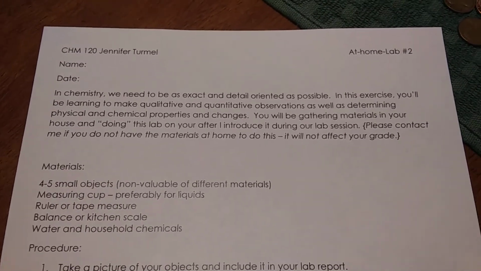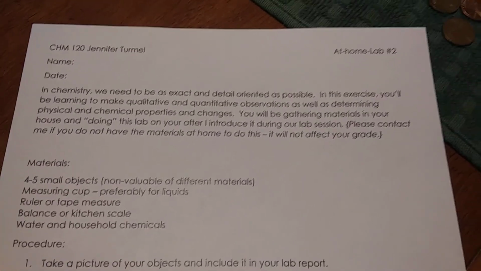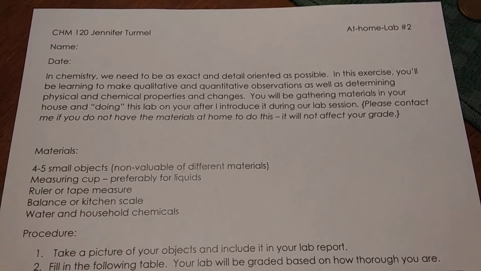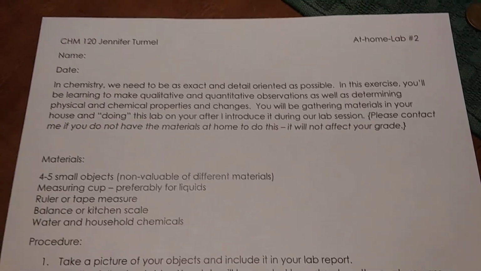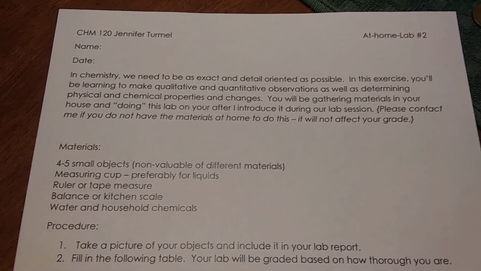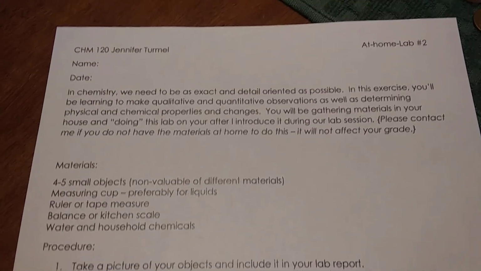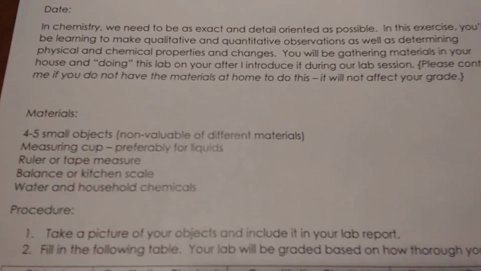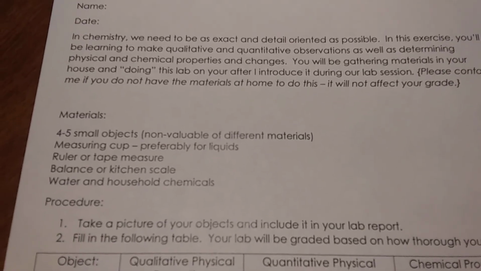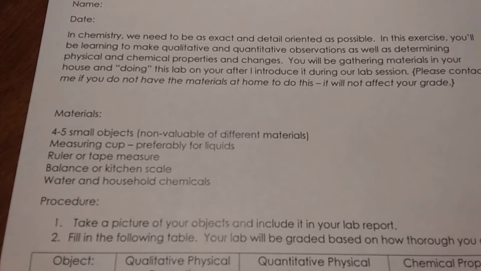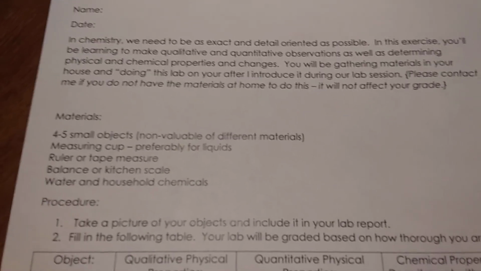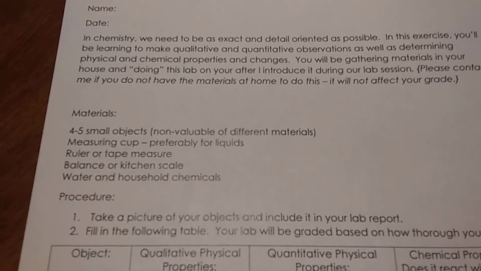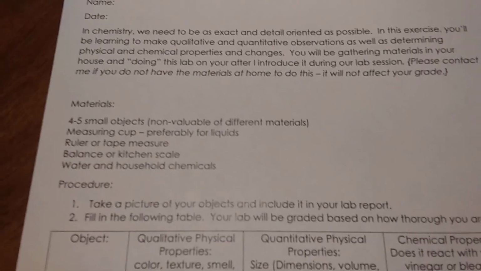So if you don't have everything, for example, maybe you don't have a measuring cup, or a balance or a kitchen scale, or maybe you don't have all of the chemicals, that's okay. It really doesn't matter if you can do this lab perfectly in its entirety. What I do want you to do is pick 4 to 5 small, non-valuable objects of different materials, a measuring cup for liquids if you have it, a ruler or a tape measure, a balance or a kitchen scale if you have it, and water and any household chemicals that you have.